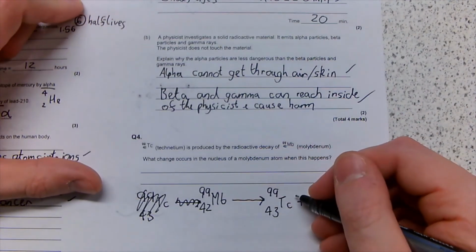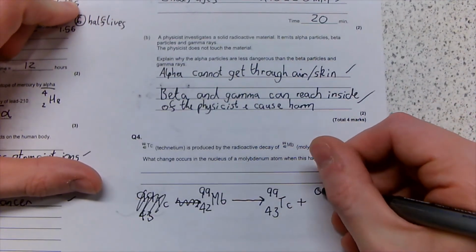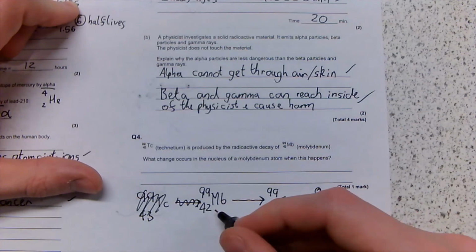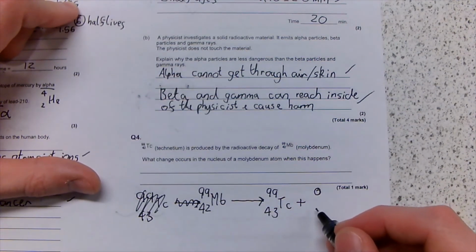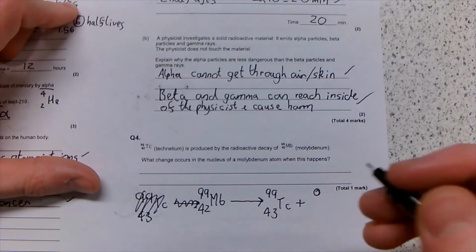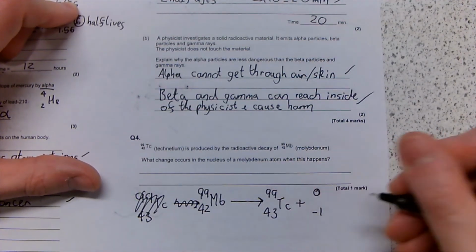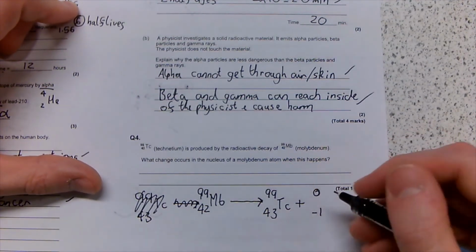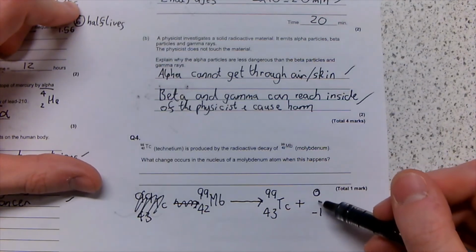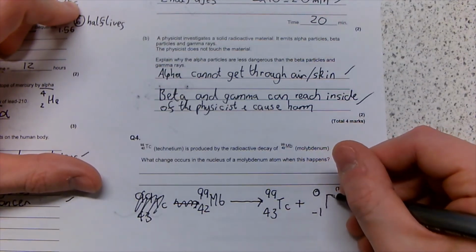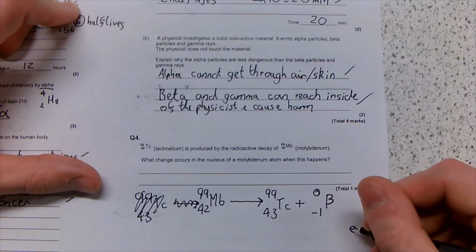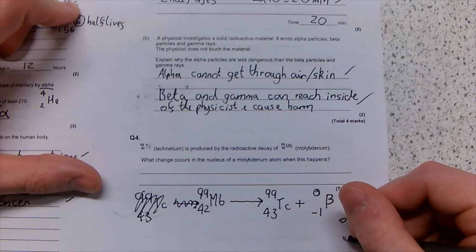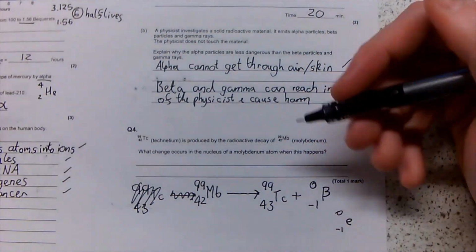Well, the number on the top hasn't changed, so that would be a 0. And the number on the bottom has gone up by 1. So 43 plus something is 42. If it's gone down by 1, I have to be adding -1. And the radiation type that has a 0 and a -1 is a beta particle, which you can also represent with an electron symbol, which is an e. So either of those would be fine here.